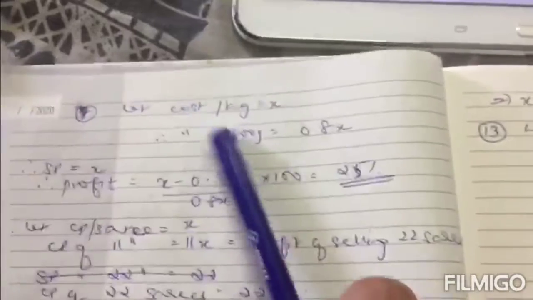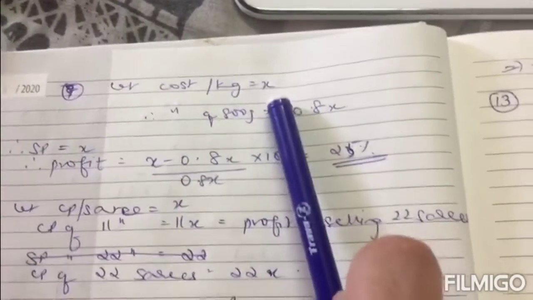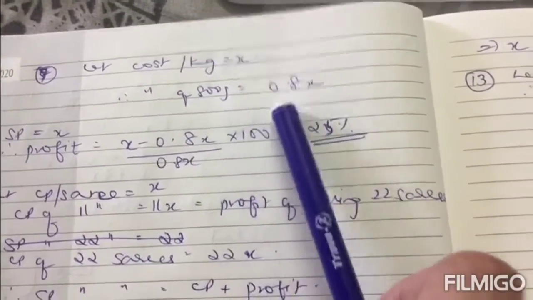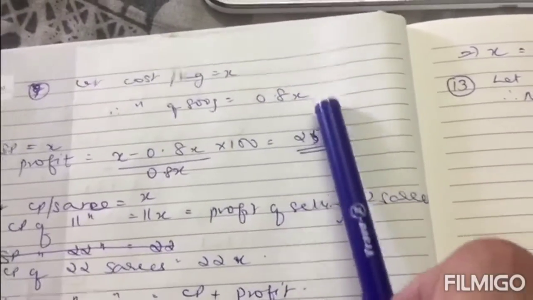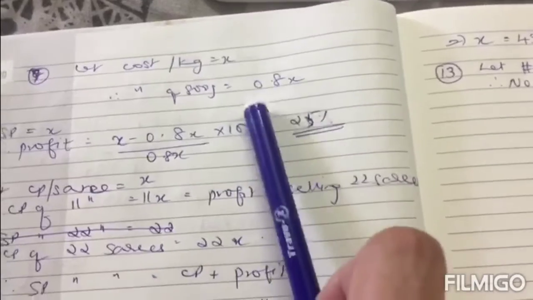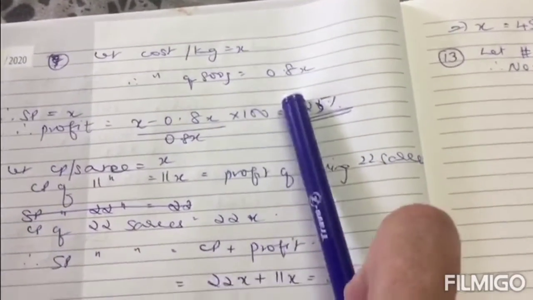So let us assume that the cost per kg, that is the cost of 1 kg, is x. Therefore, what is the cost of 800 grams? It is 0.8x, right? 800 divided by 1000 grams into x. What is 1000 grams? It is equal to 1 kg. So 0.8x. So this is the cost price of 800 grams.